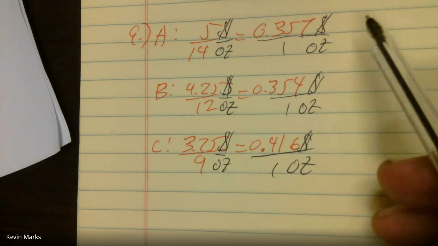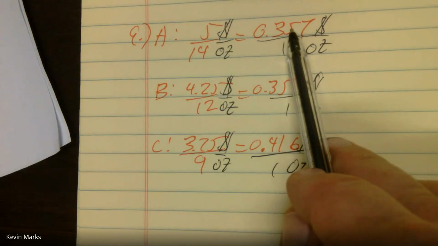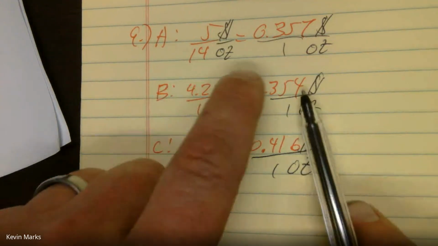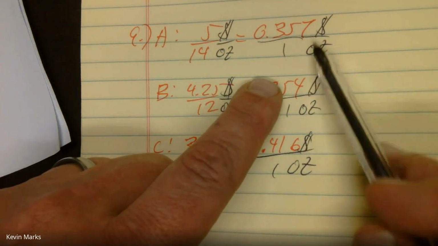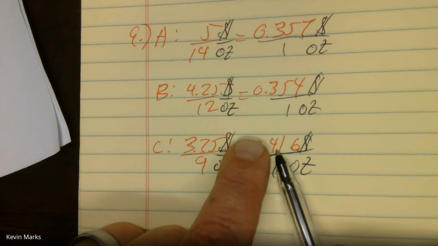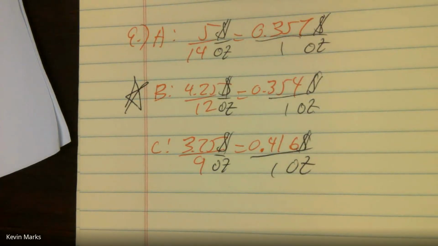So what this is saying is if you were to buy brand A and you would only get 1 ounce, it would cost you this much. If you were to get that same amount of brand B, 1 ounce, it would cost you a little bit less per common ounce. This one is the most expensive because you're paying more for that common ounce. So B is the better buy.